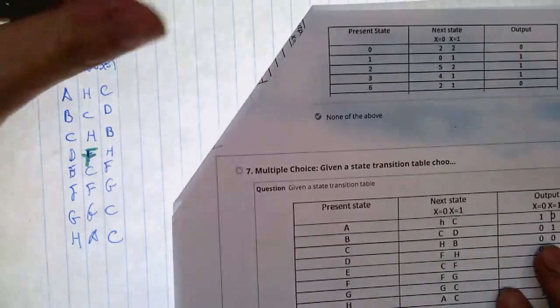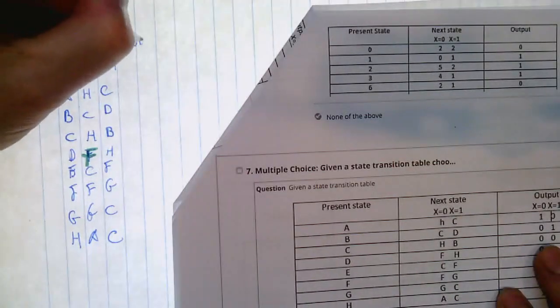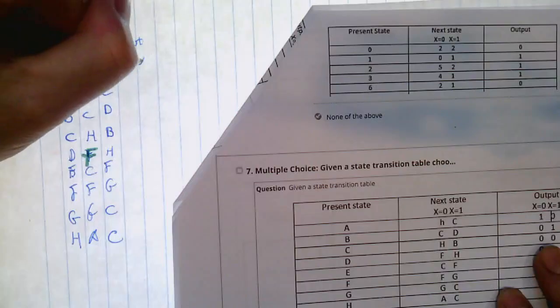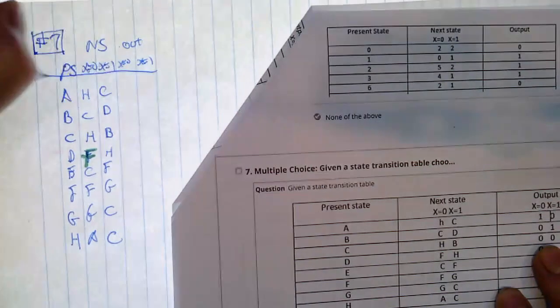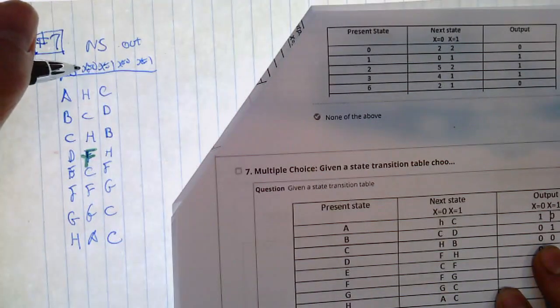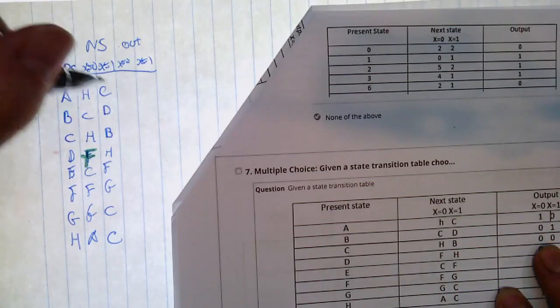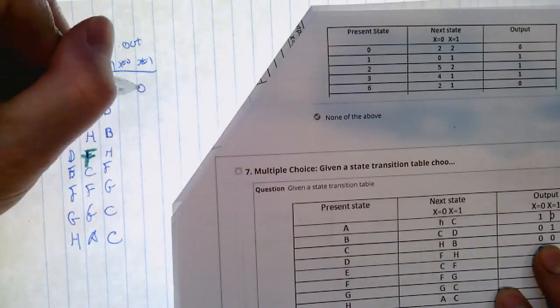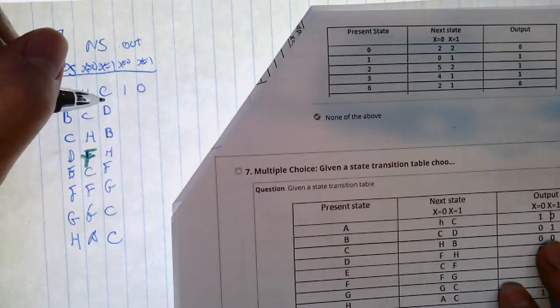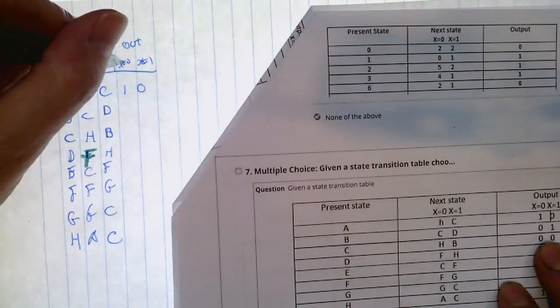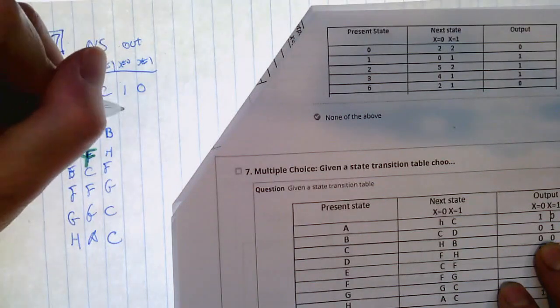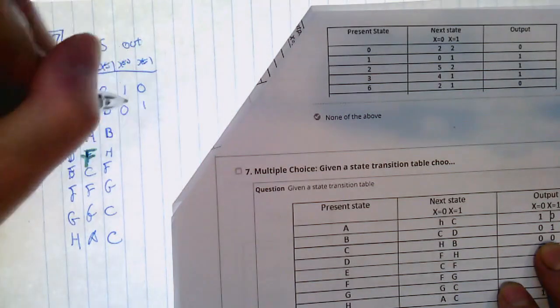And now we got to do the output for x equals 0 and x equals 1. Okay, is it a Moore machine or a Mealy machine? Mealy is correct, right? Because why? Because the output is a function of the input. So that means this is an asynchronous machine.